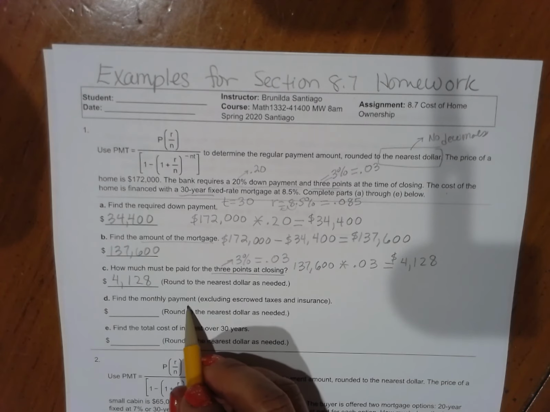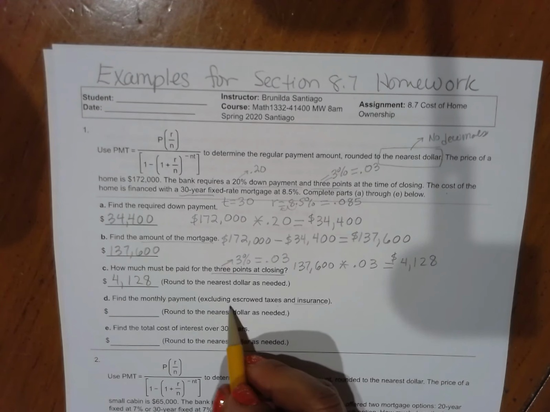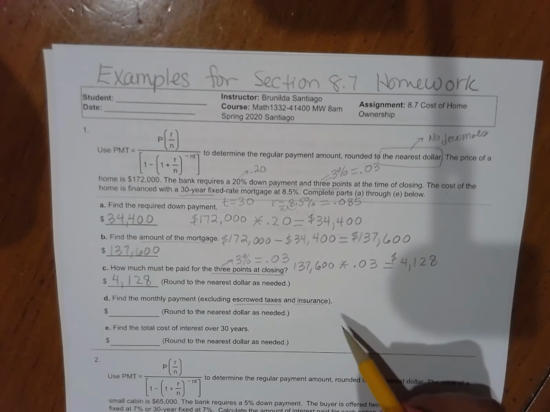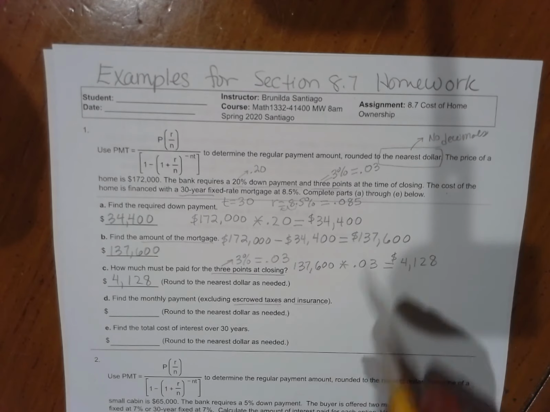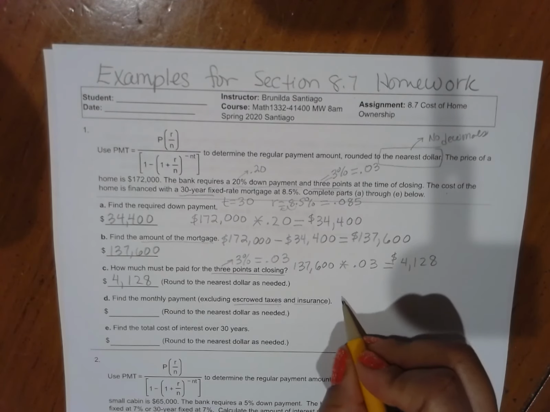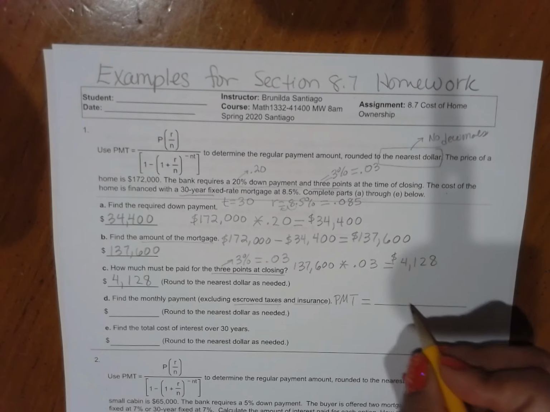Find the monthly payment excluding escrow taxes and insurance. Escrow is what they set aside in order to pay your taxes and the insurance for the house in general. So the monthly payment is given by that big formula. The payment formula equals, and we're going to replace the variables.